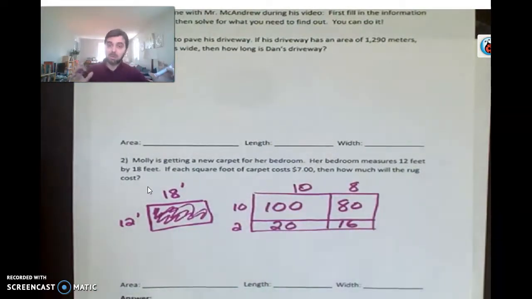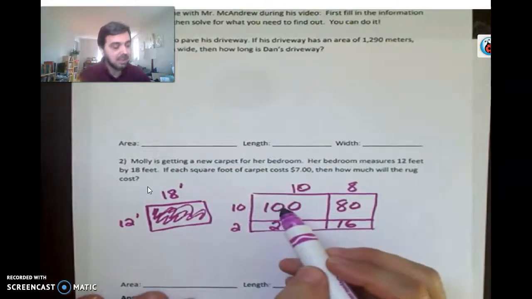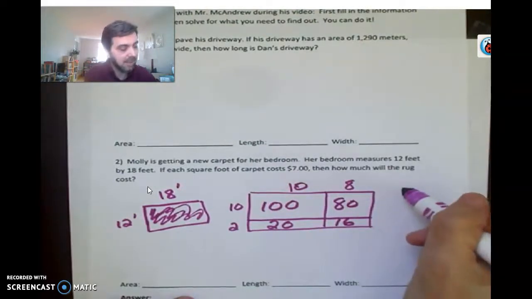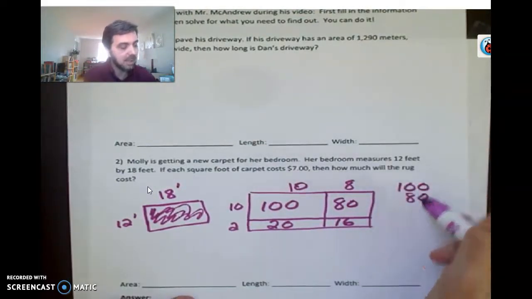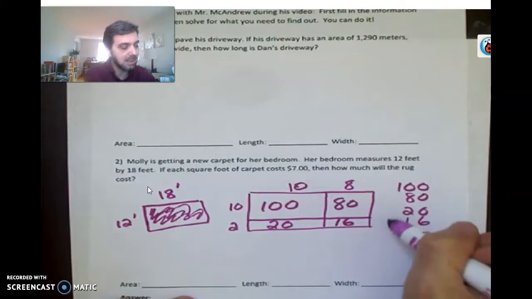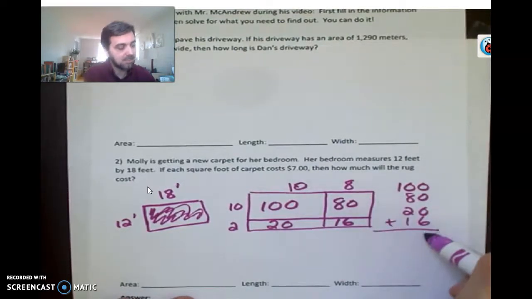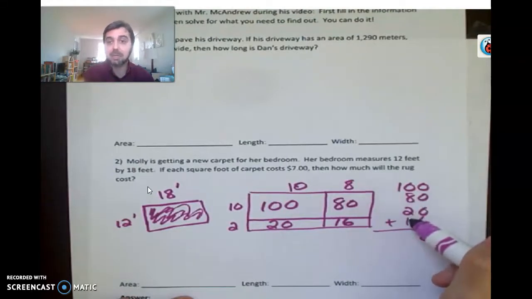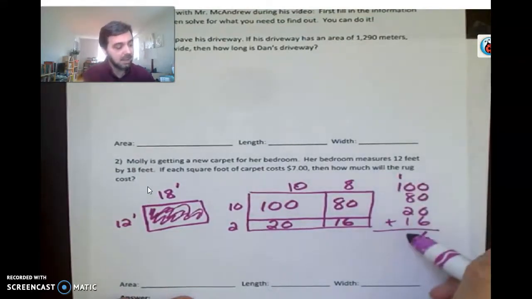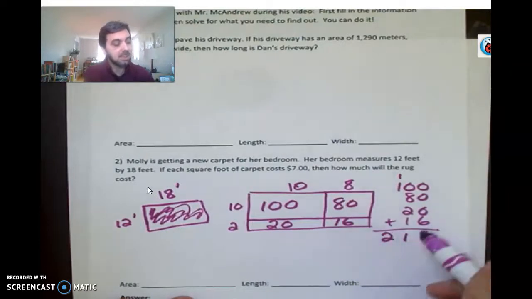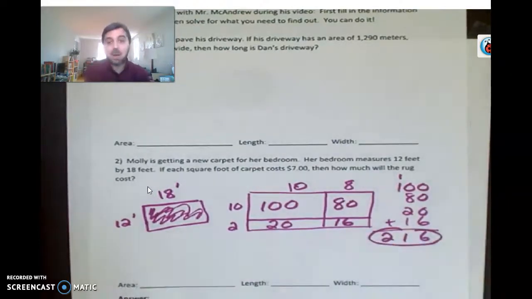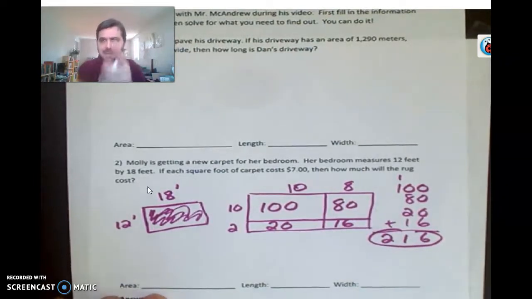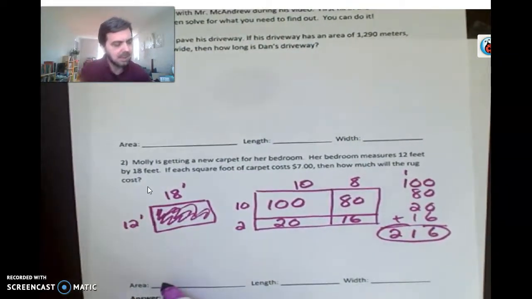And now that we found the area of each one of these rectangles, we just add them all up. So if I have 100 and 80 and 20 and 16, I can say 6 plus 0 plus 0 plus 0 is 6. 8 plus 2 is 10 plus 1 is 11. And 1 plus 1 is 2. So 216. Now, is that our answer? No, boys and girls, it is not our answer. Do not say yes. Please do not say yes.